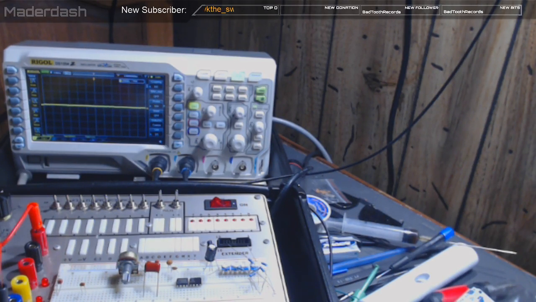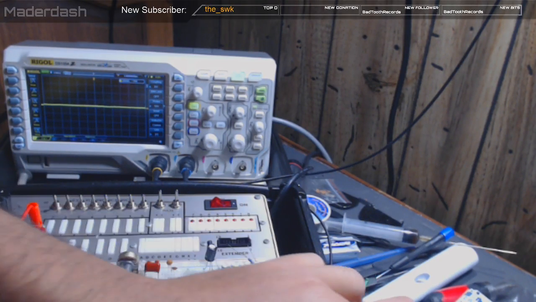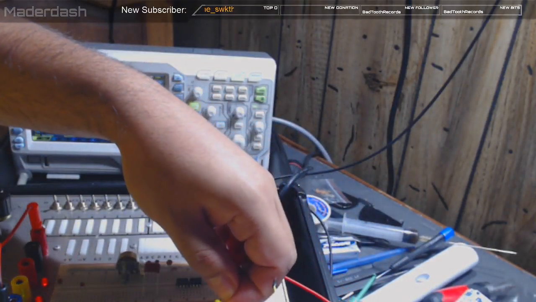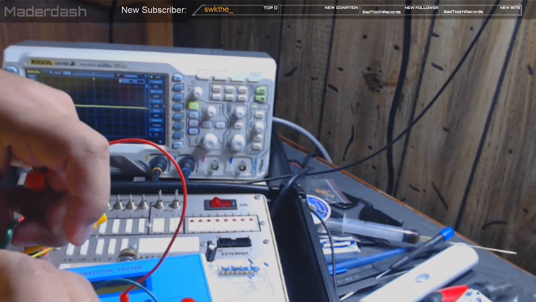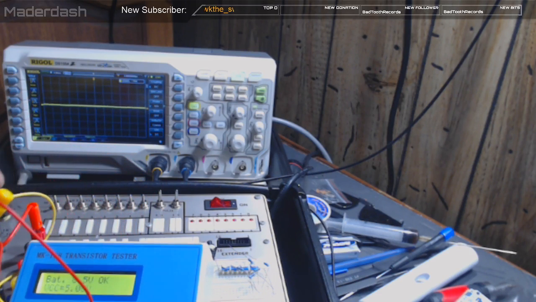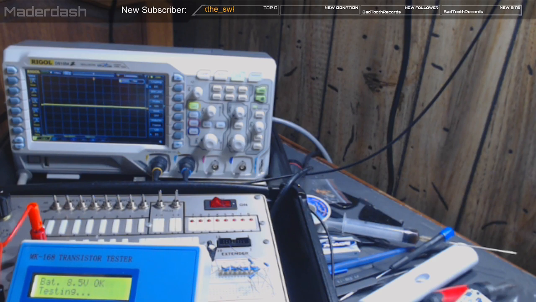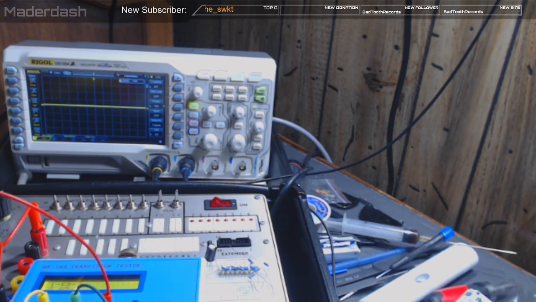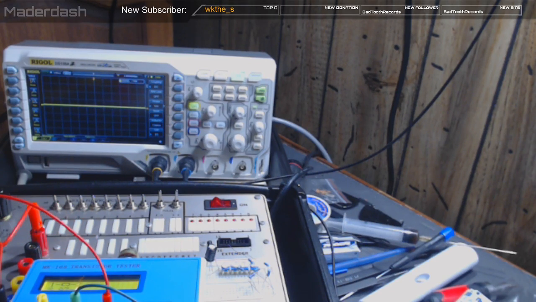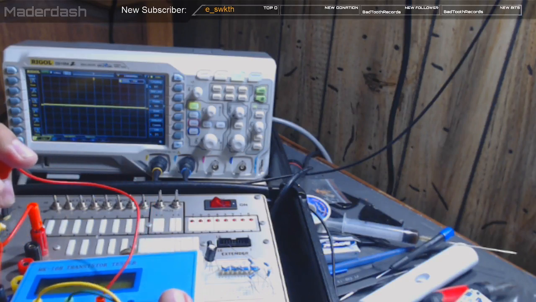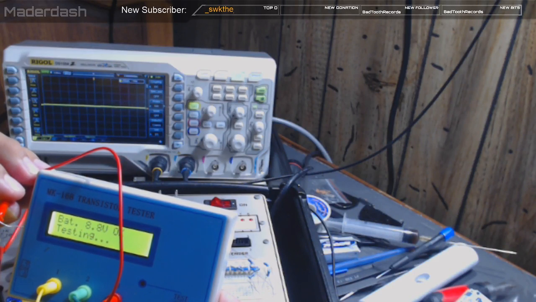Okay. Yeah, that sounds right. Now let's find a 10K resistor or somewhere around there. Oh, that's too low. 5 ohms. 1K.